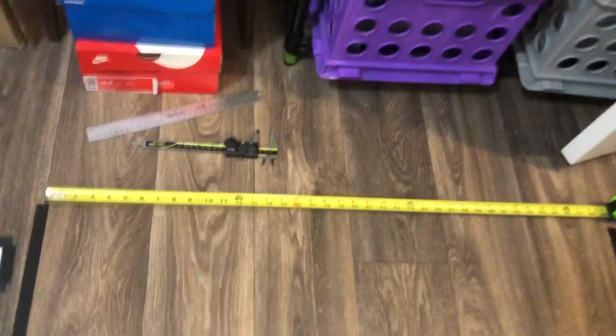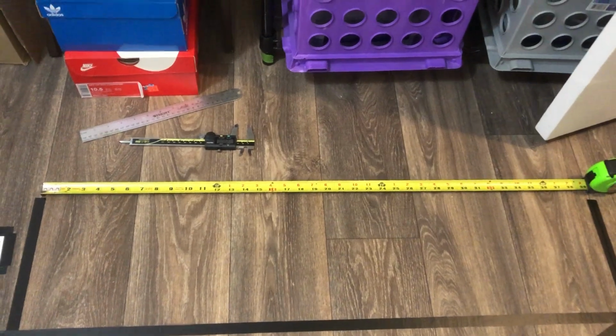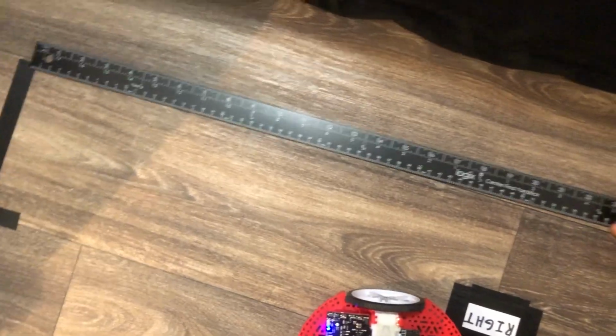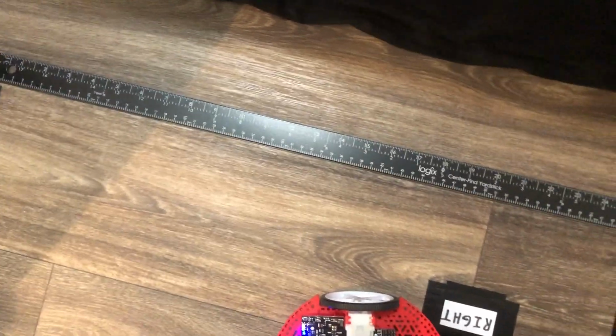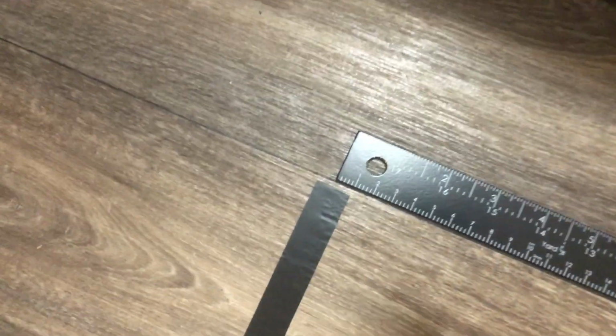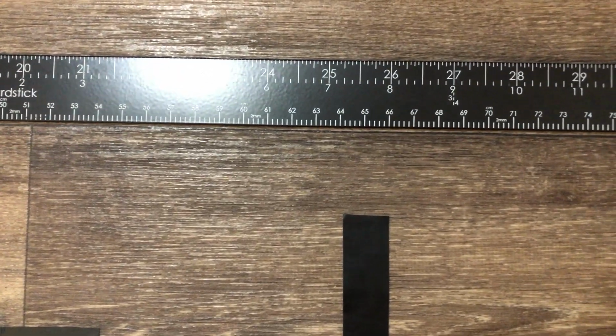So we'll show you the track here again. The yellow tape is 100 centimeters. That would be side A on the triangle. Let me set this up here a little bit better. The ruler here, that's the 0 mark, and it goes all the way to roughly about 65 centimeters.